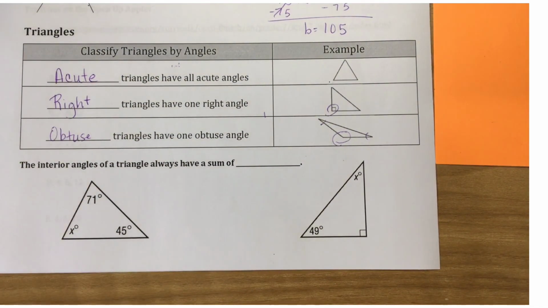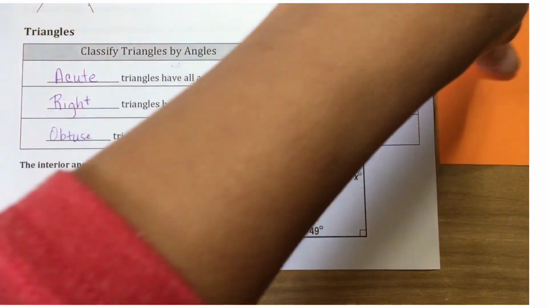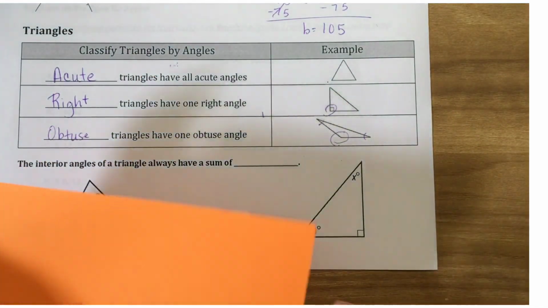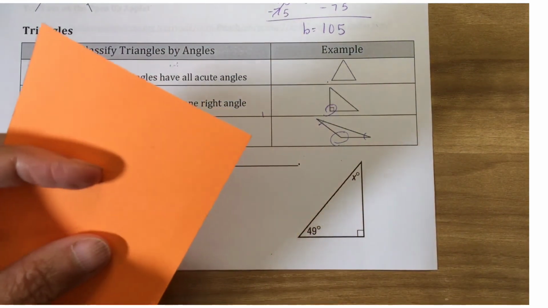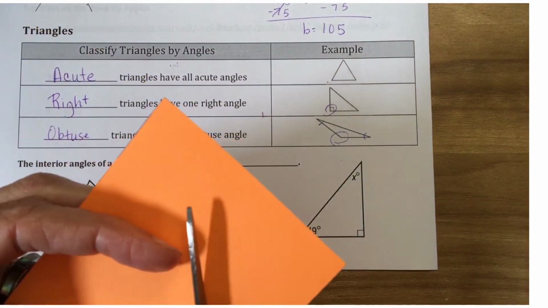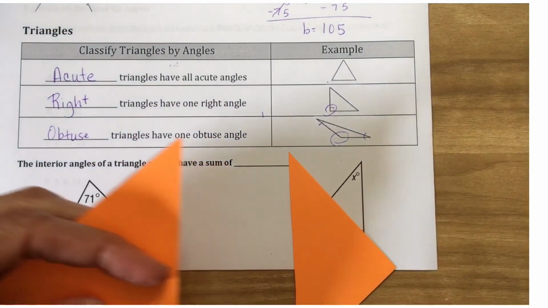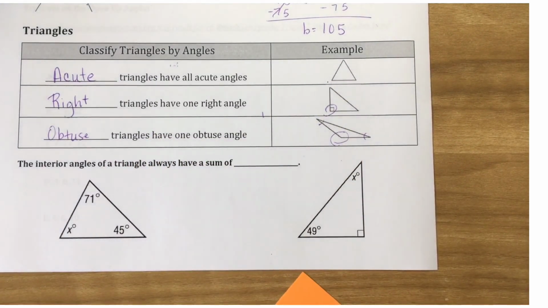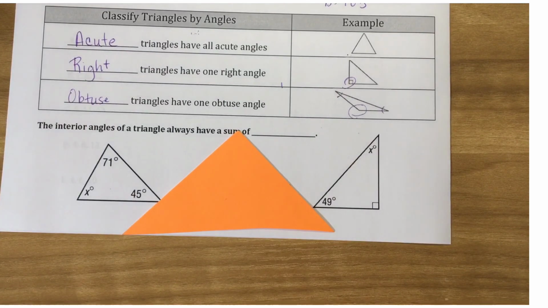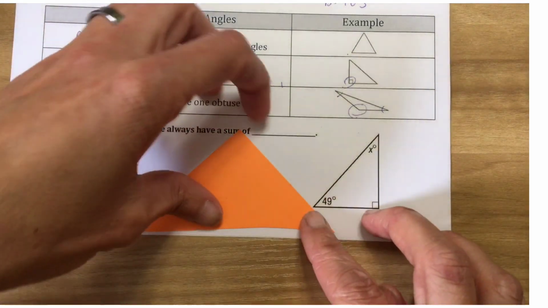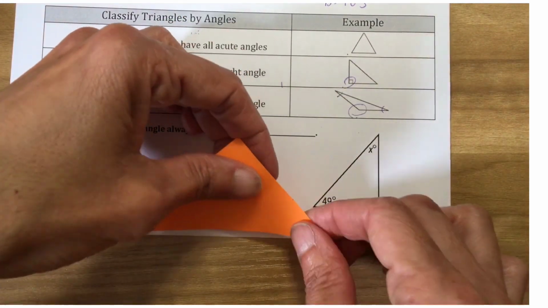And a neat little trick. So I'm going to use this. The angle measures in a triangle. I'm just going to cut myself a triangle right there. How do we know how many degrees are in a triangle? That's not perfectly straight, but we'll go with it.